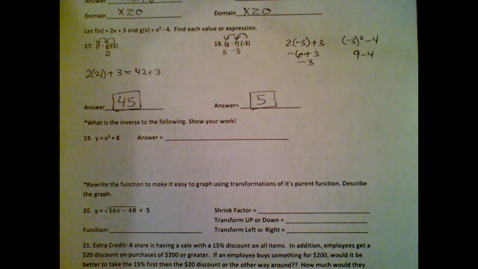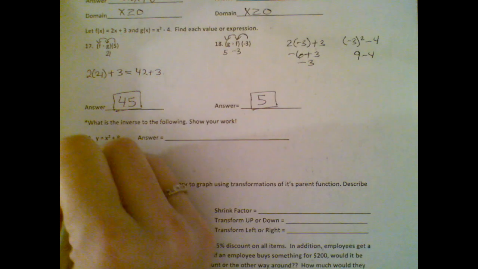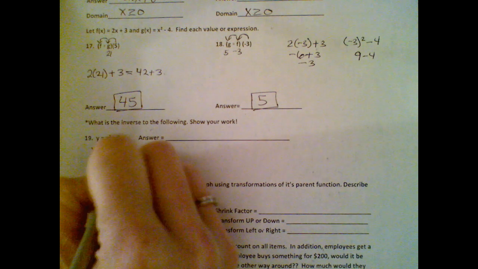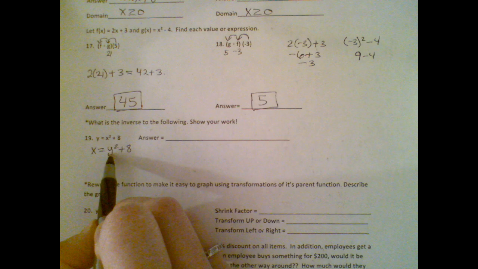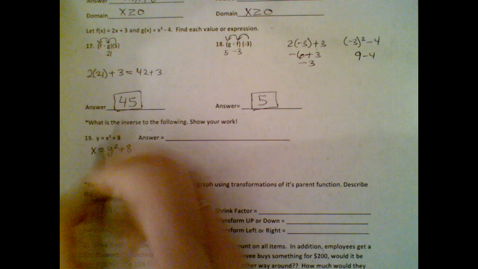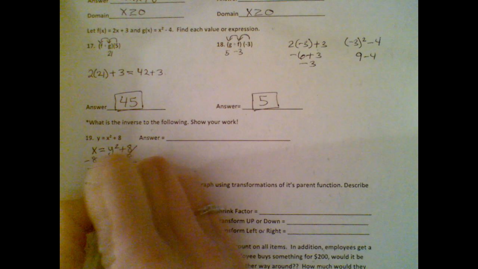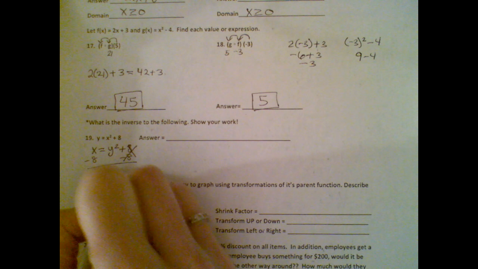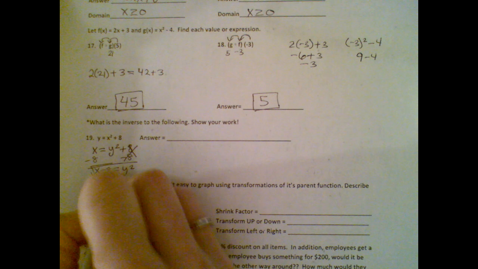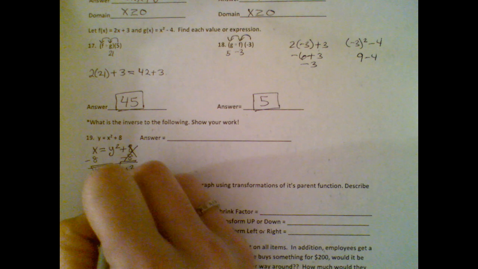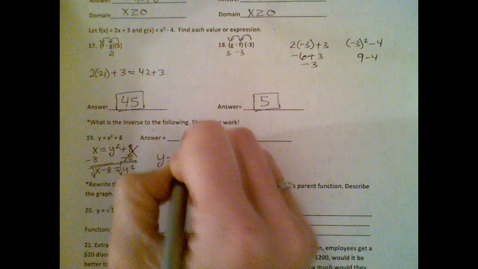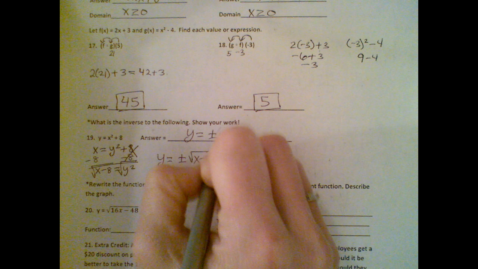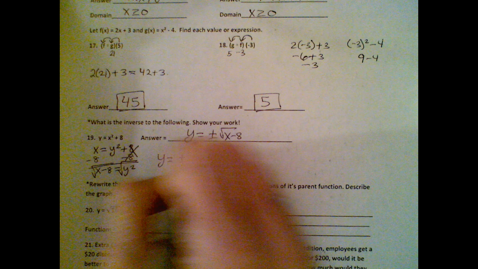For number 19, it wants us to solve for the inverse. So solving for the inverse, you switch your x and your y. So we'd have x equals y squared plus 8. And then the second step, once you switch your x and your y value, is you're going to solve for your new y. So we got to get the y by itself. So we're going to subtract 8 on both sides. We have x minus 8 equals y squared. And then we're going to take the square root of both sides. So then the square and the square root cancel out. So we get y equals plus or minus the square root of x minus 8. Make sure when you take the square root of both sides, you always need that plus or minus sign. So that would be our final answer.